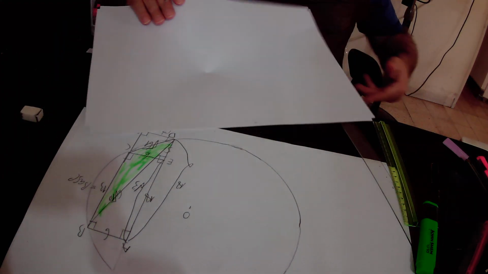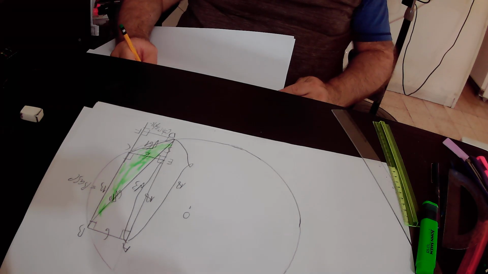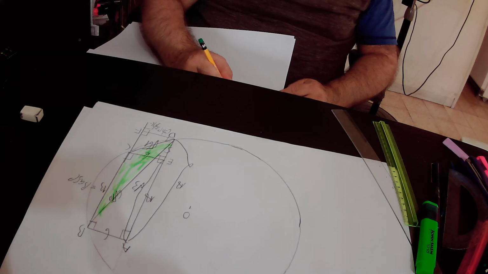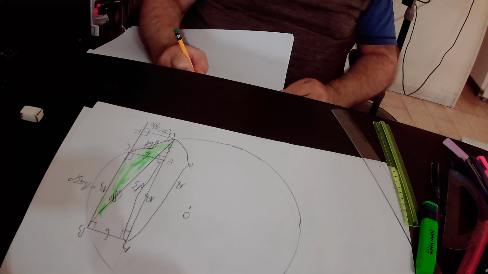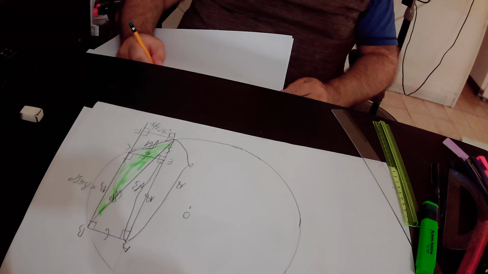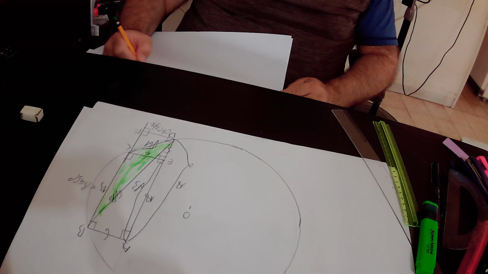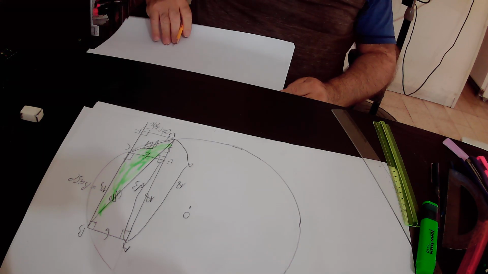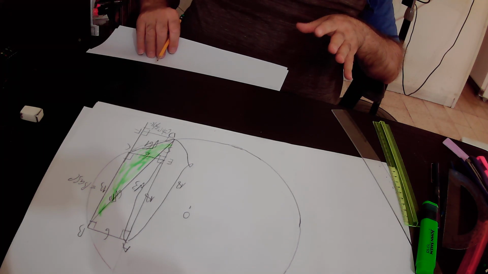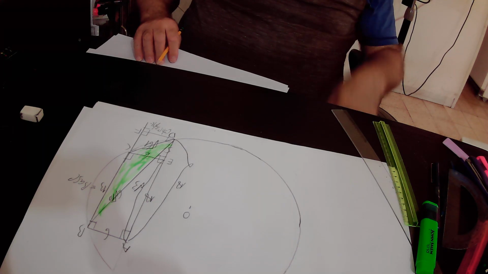Why? Because in our drawing we have the green triangle DBC, and triangle DBC is blocked by a circle. What is the meaning of blocked?